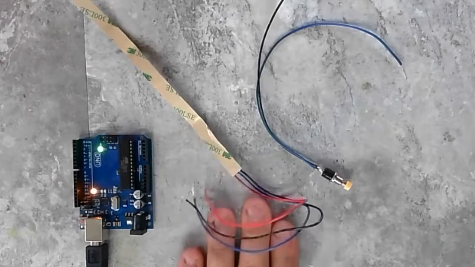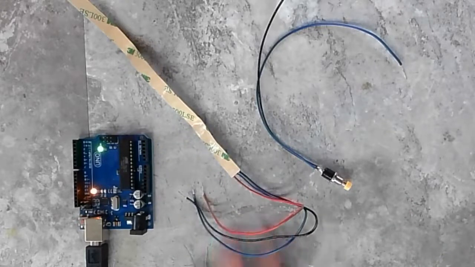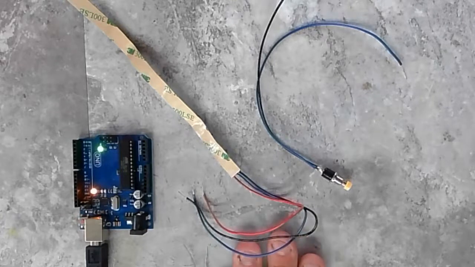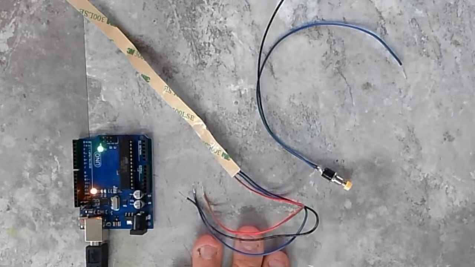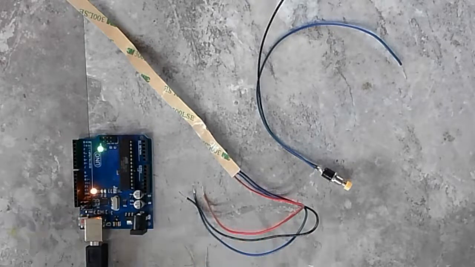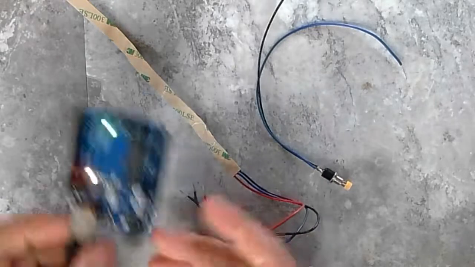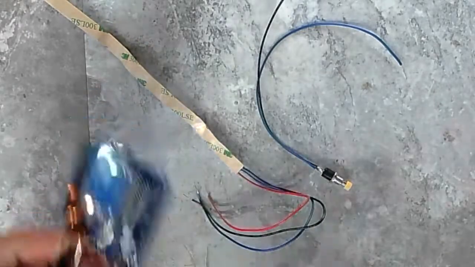And we're going to be making some games also, some games and some actual tools with this later in this series. But let's hook up the actual button here and hook up the NeoPixels to a pin. So I'm going to unplug my Arduino here. Okay.